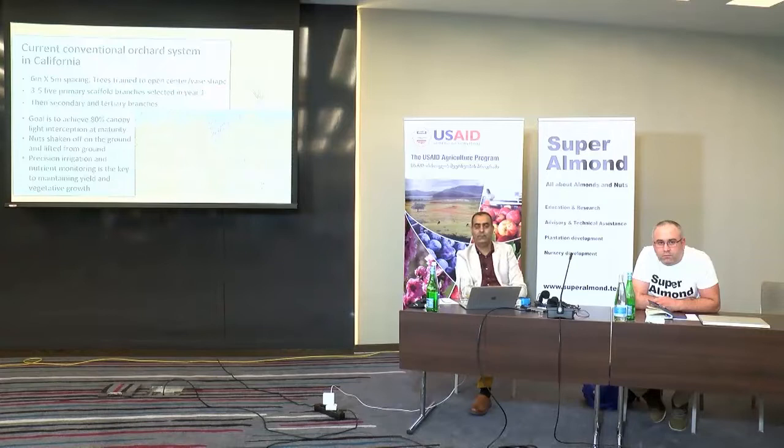And the second question is about the stem. If the tree grows and the branches are already, we see that it goes slow. How high upper should we cut the stem?